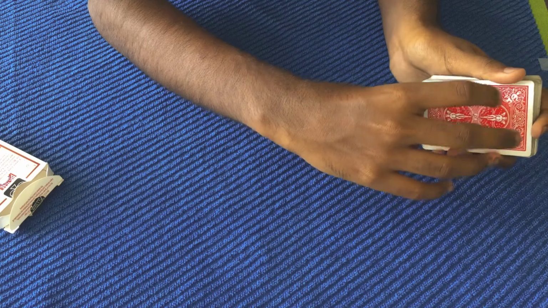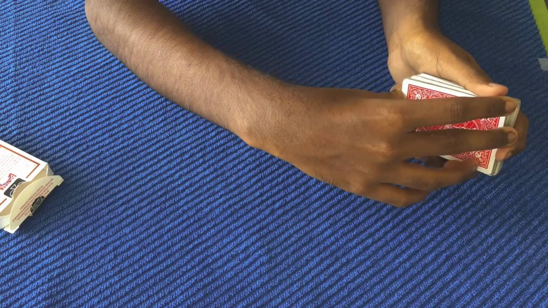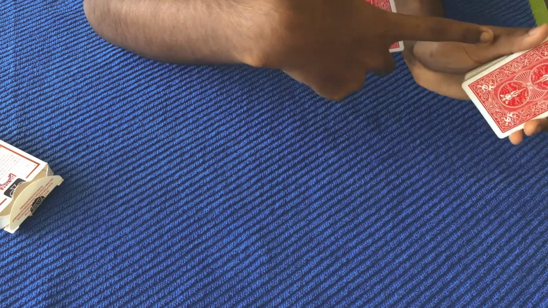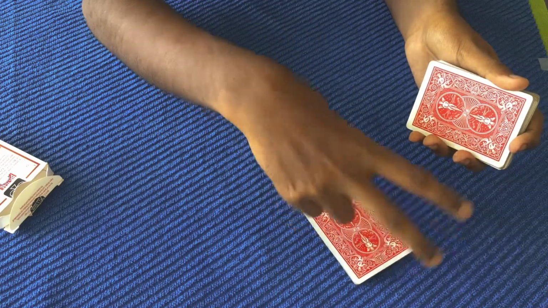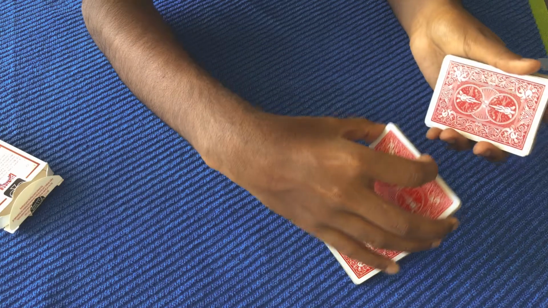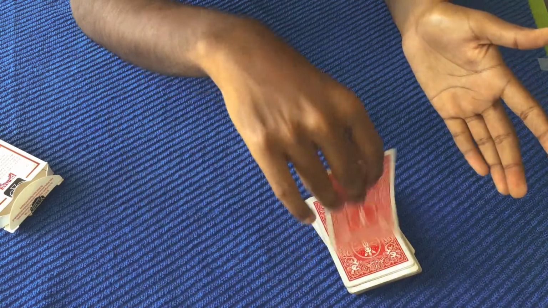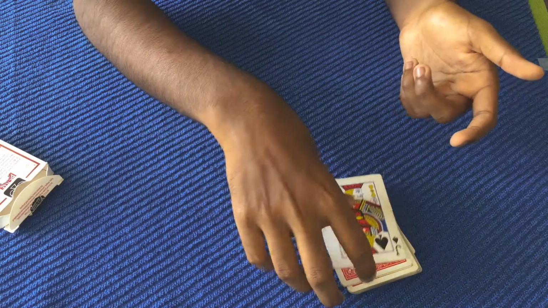Once we do that, all we want to do is take around half of the top packet while retaining the break using our left thumb. Then take the second half of the top packet and place the bottom packet on top of that. So our Jack of Spades is now on top.